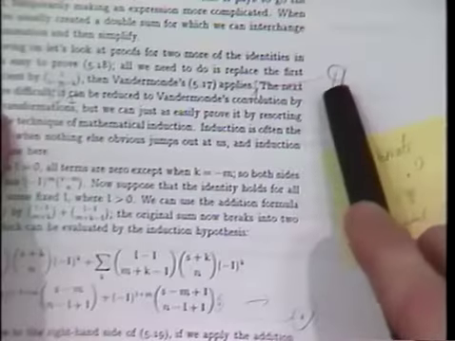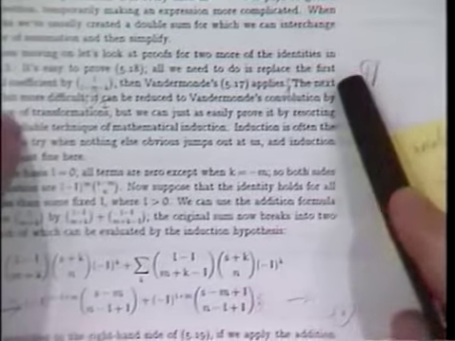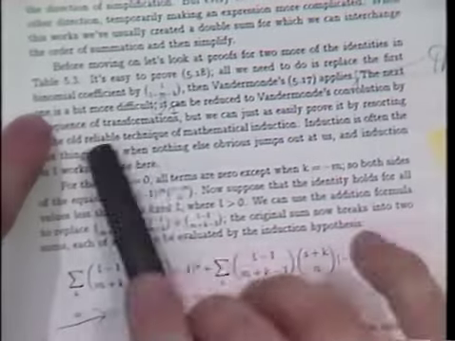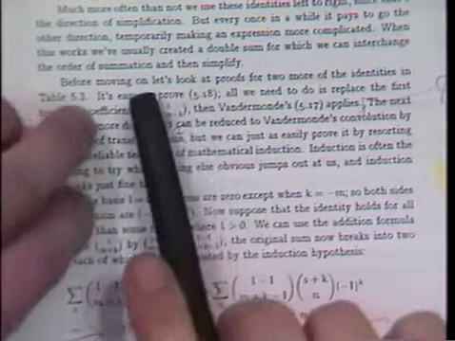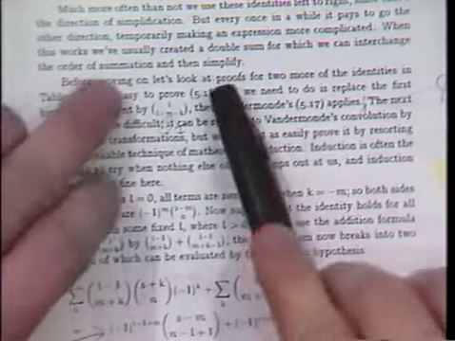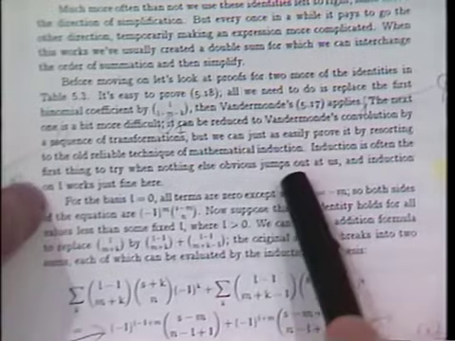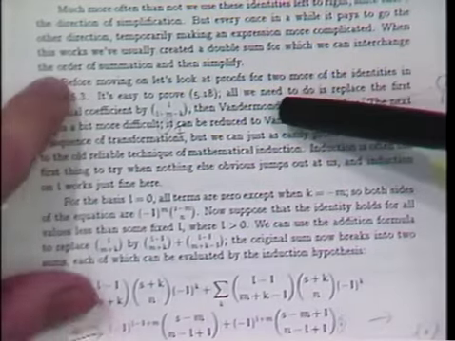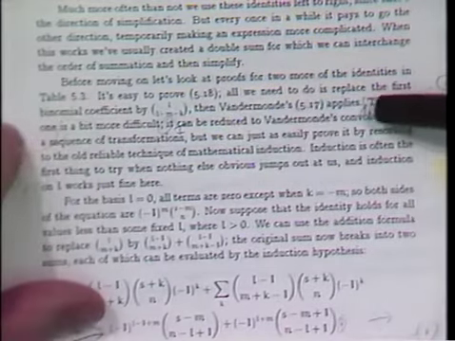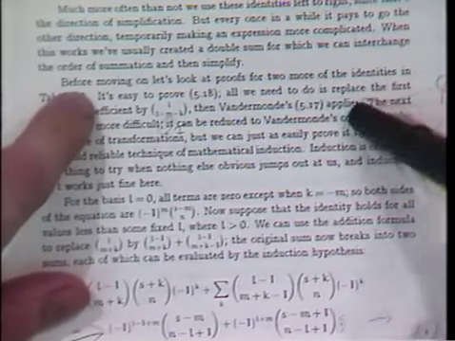Now another thing here, I started a new paragraph. This symbol means switch to a new paragraph here. Let's look at the context. Before moving on, let's look at proofs for two more of the identities in table 3, and it's easy to prove this one. I was going to finish the proof of both of them in the same paragraph, if I could. But it turned out I got through the proof of the first one in one sentence. It was sort of a trivial thing, but the proof of the second one was going to go on for a ways, and so I might as well start a new paragraph there.